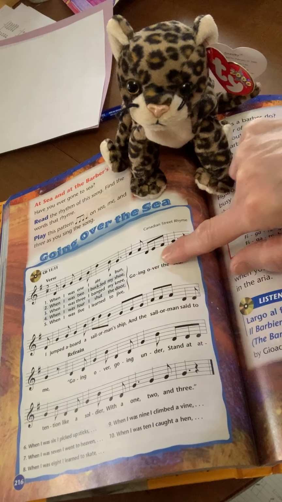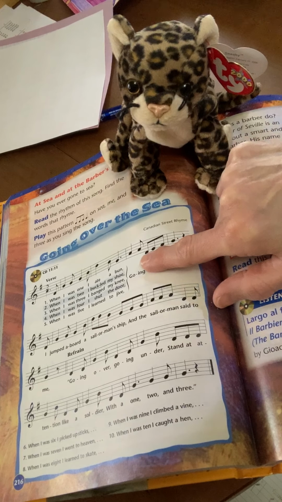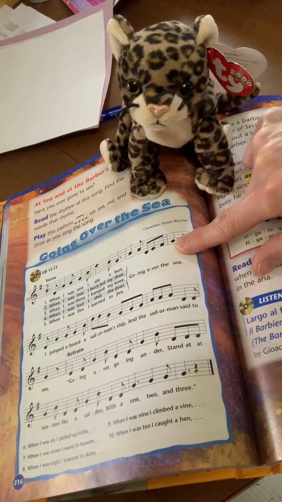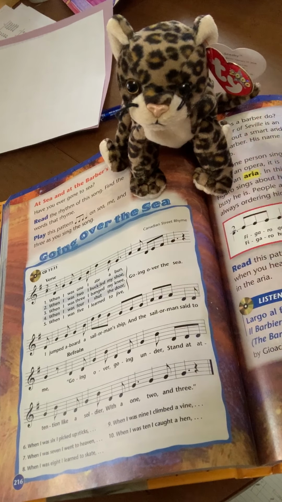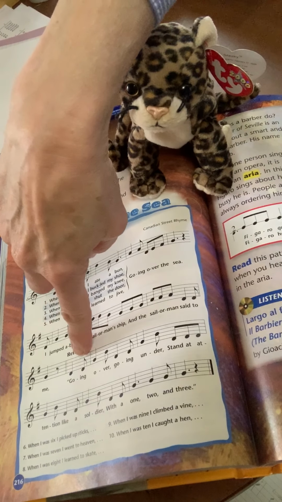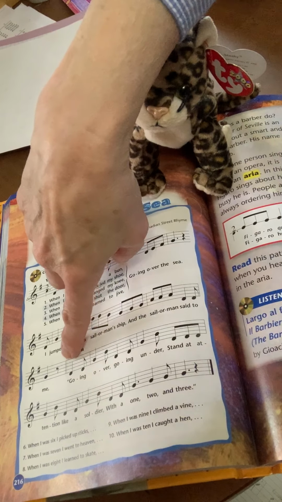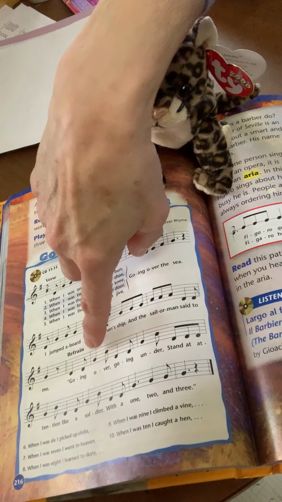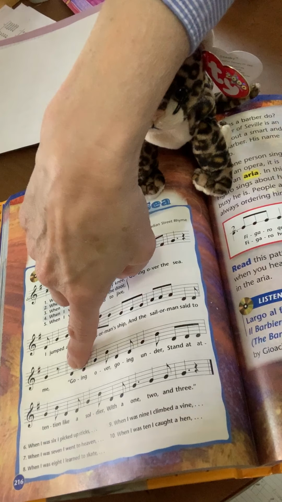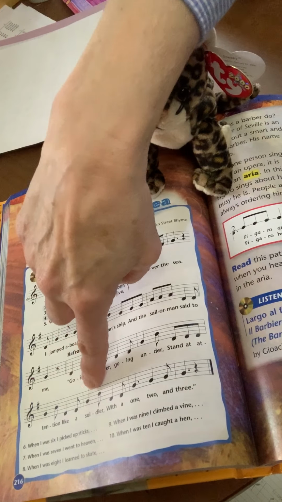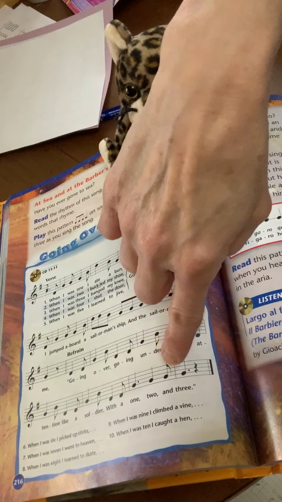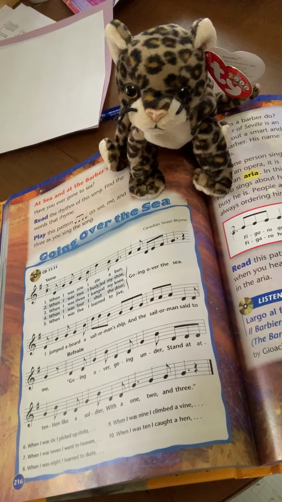Ooh, look at this. Over the sea. So-la-ti-do, sing it after me. So-la-ti-do, your turn. So-la-ti-do. We have some interesting things going over here. We actually have a pattern. Do, do, mi. So, so, do, mi. So, so, so, do, mi. So, so, do, mi. So, so, do, do, do. Echo me, please. So, do, mi. Your turn. So, do, mi. Good job.